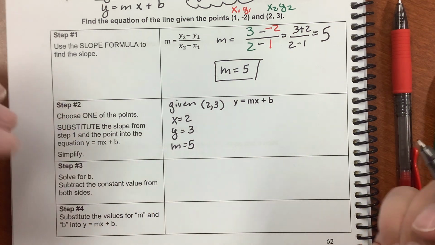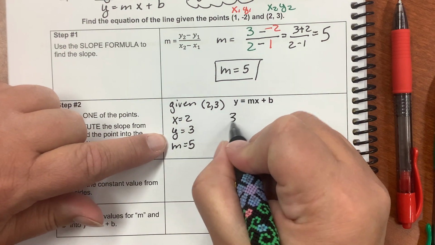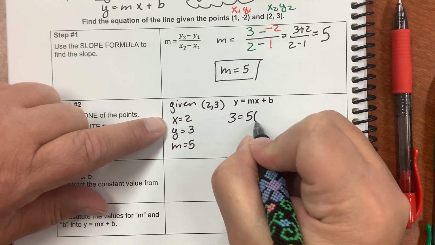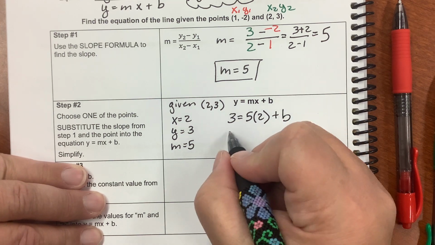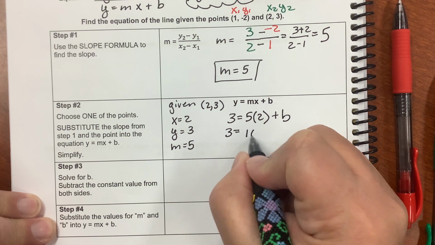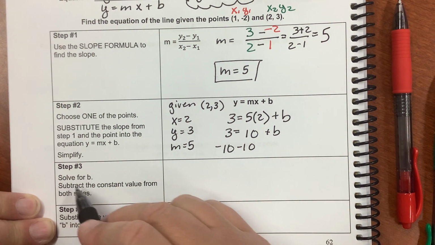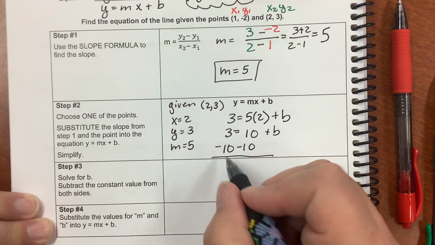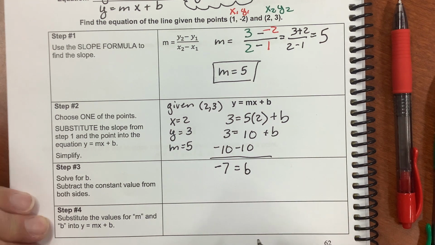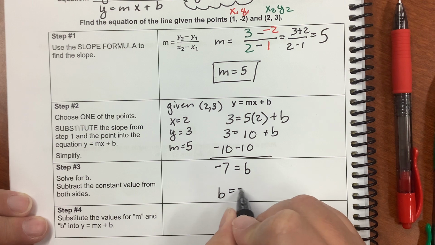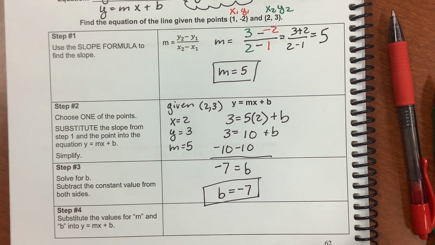And it's b. I don't know what b is, so I'm going to use this information in that equation. So here, y is 3, m is 5, x is 2, and plus b. So 5 times 2 is 10, so 3 equals 10 plus b. Subtract 10 from both sides, to solve for b, subtract the constant from both sides. 3 minus 10 is negative 7 equals b, but I'm going to write it the right way. I like the b on the left. b equals negative 7. So now I have the two pieces of information I need.